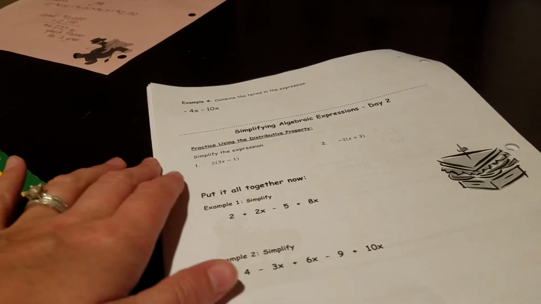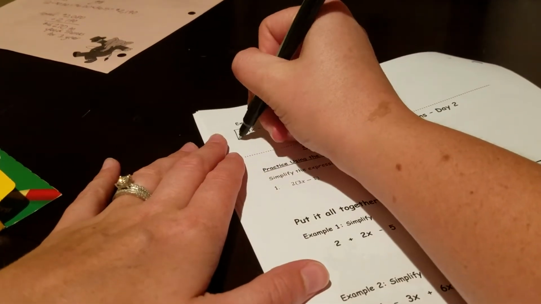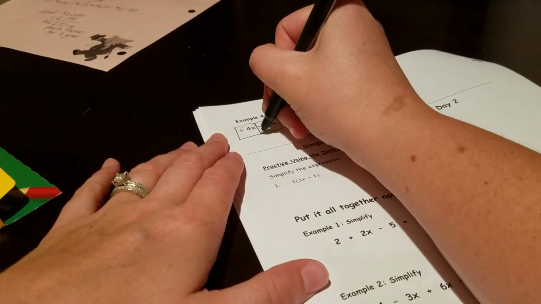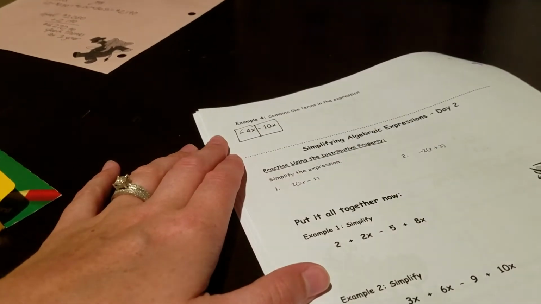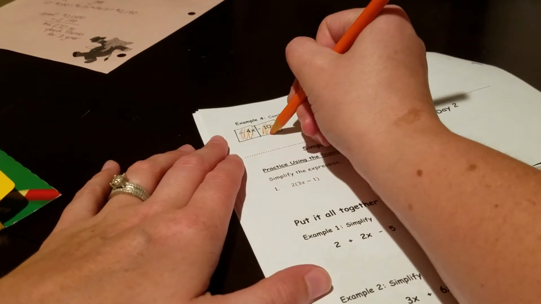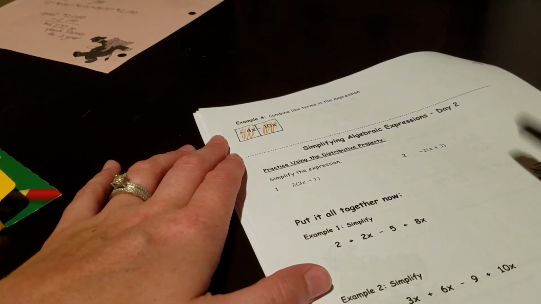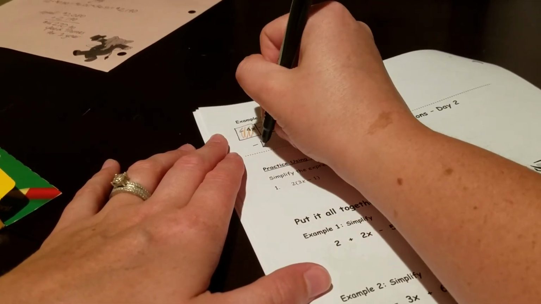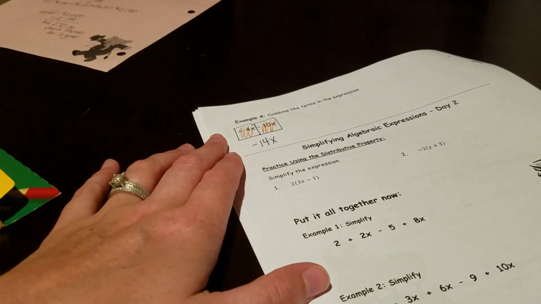There's one last example on the next page here. Box it up, split it up. Negative 4x term, negative 10x term. They both have x to the first, so they are like terms. So a negative 4x boyfriends and a negative 10x boyfriends is negative 14x boyfriends.